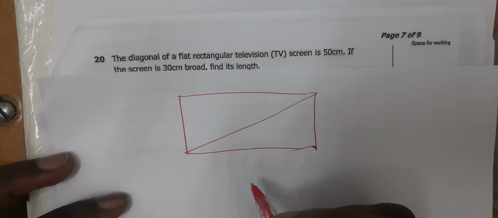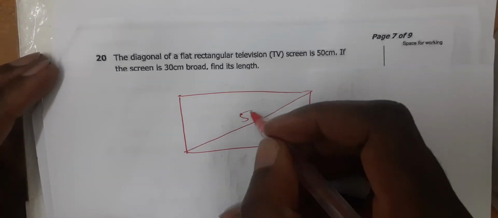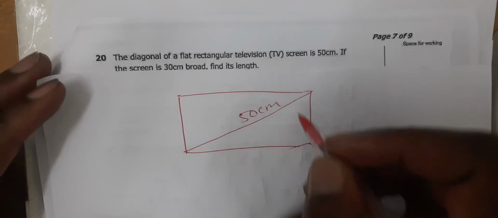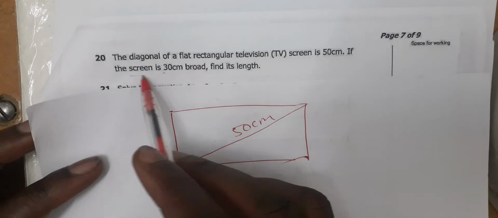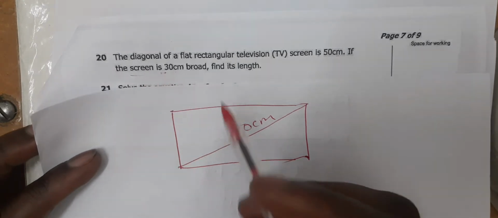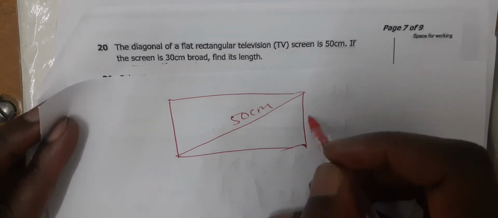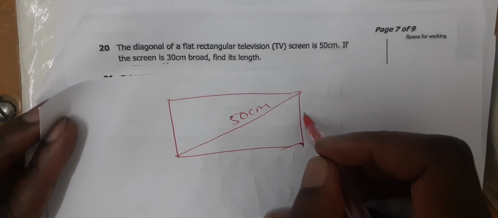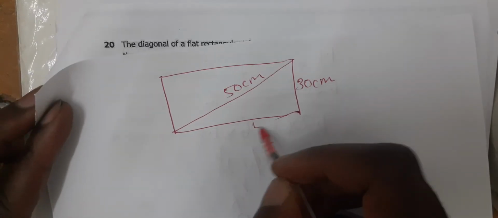They're saying the diagonal is 50. Then this other one, if the screen is broad, which is this part here, if this is 30, then find this part.